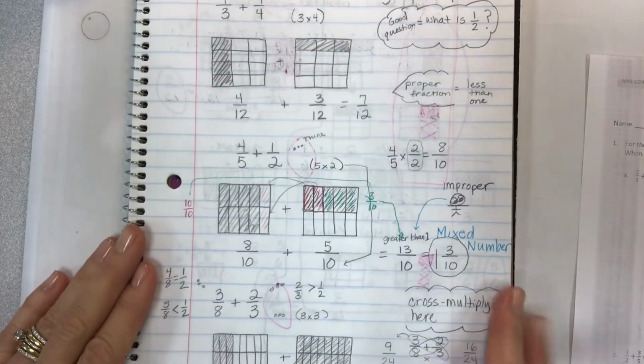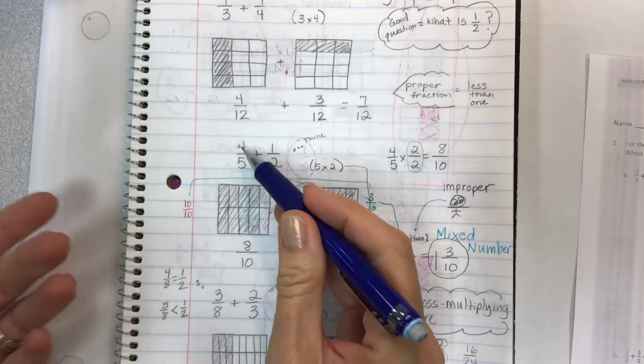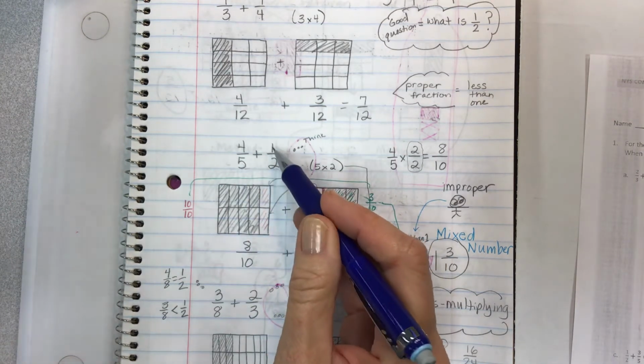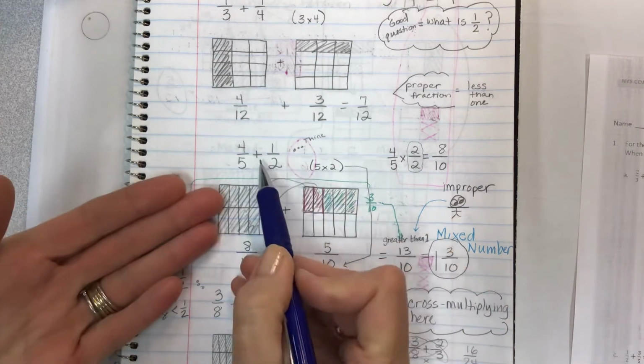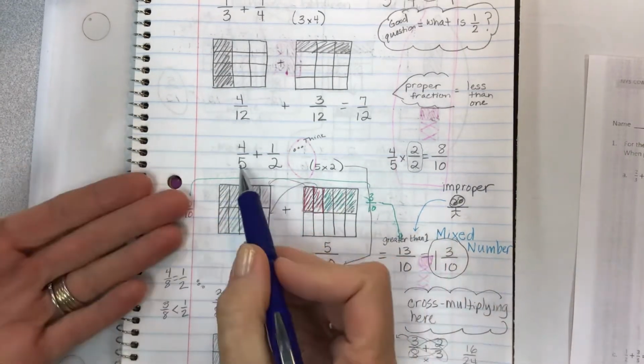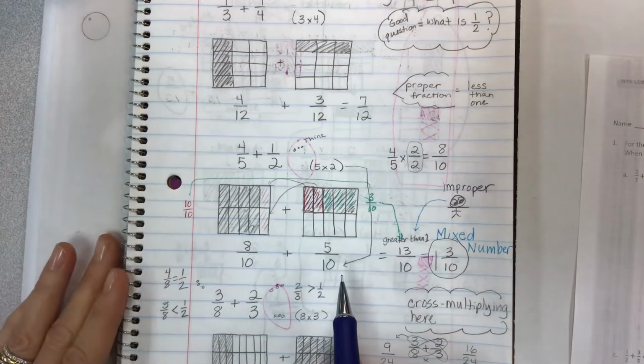Now, what about this? If I move on and I have something like 4/5, 4 out of 5 parts is almost the whole thing. And 1/2 is exactly in between. So when I put those two together, I expect to get an answer, a sum that is greater than 1.